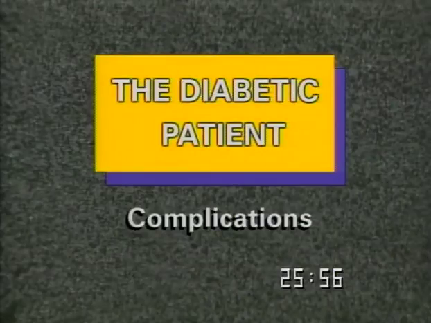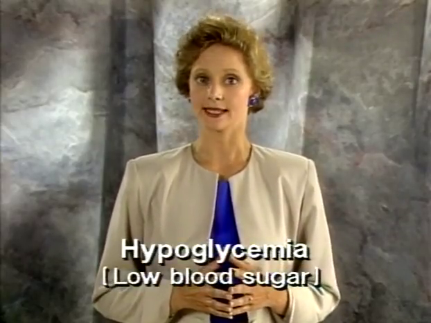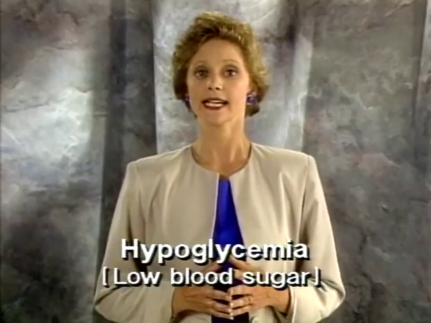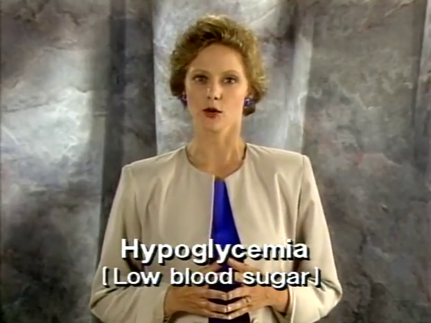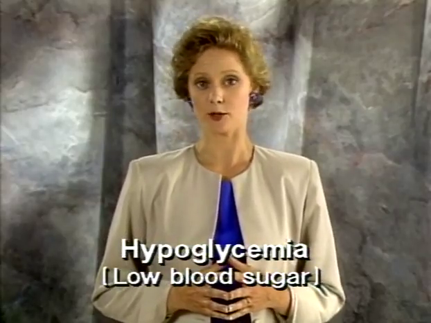Complications. You should note 3 serious conditions that occur when the daily routine is unbalanced and control unravels. Hypoglycemia, or low blood sugar, is sometimes called an insulin reaction. It results when blood glucose falls below 70 milligrams per deciliter. It happens suddenly, in minutes, or a few hours.